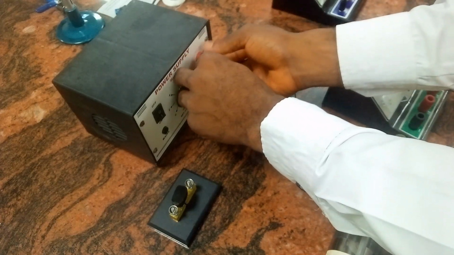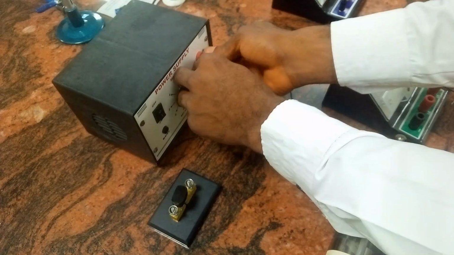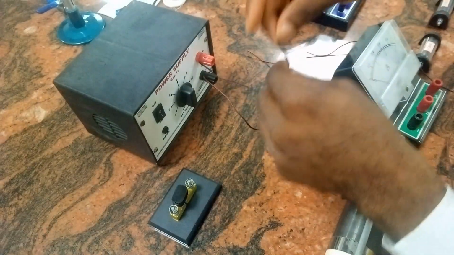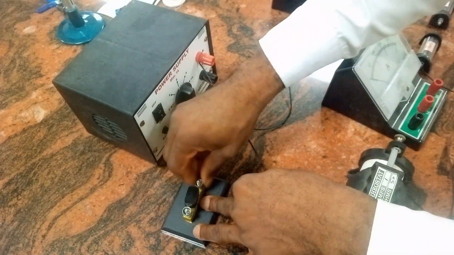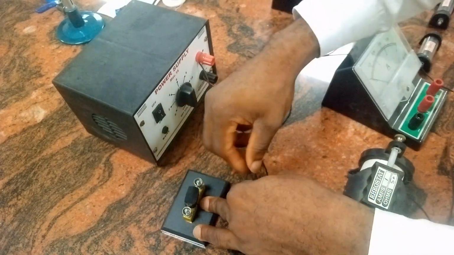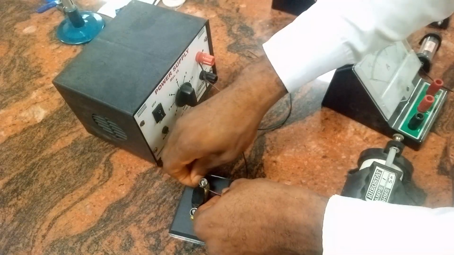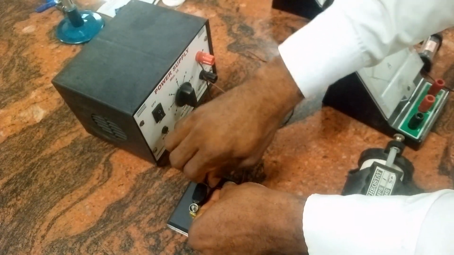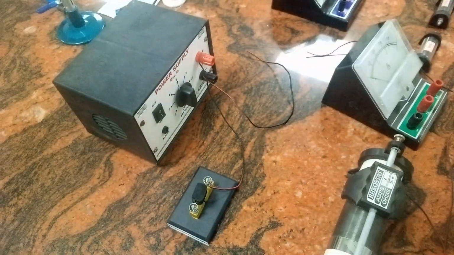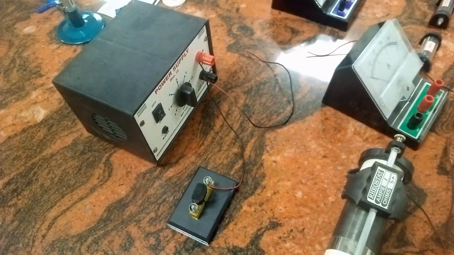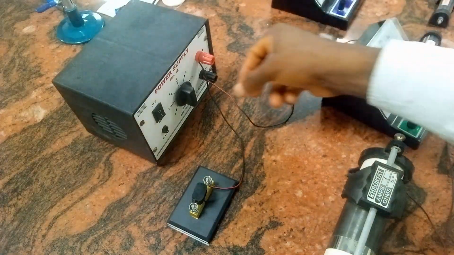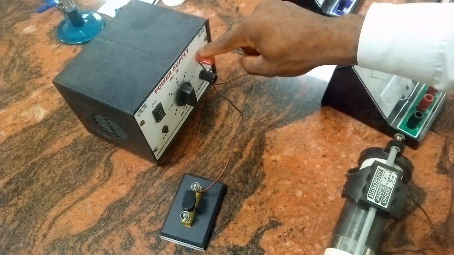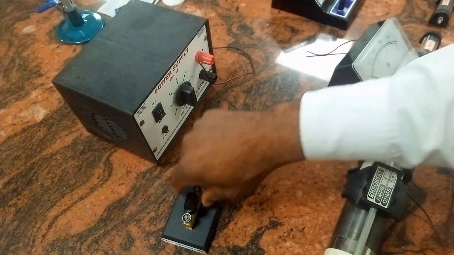Then we connect from the positive terminal to one end of the key.